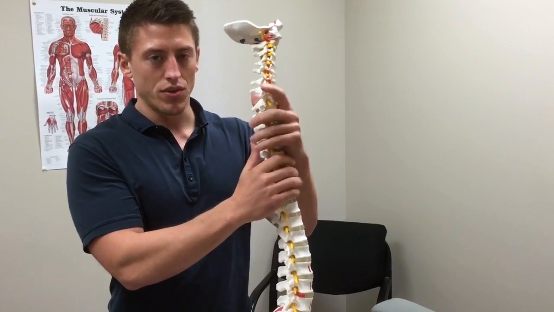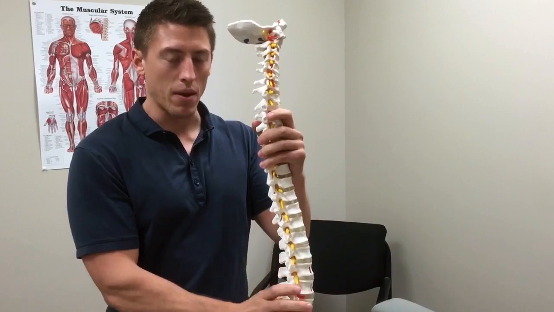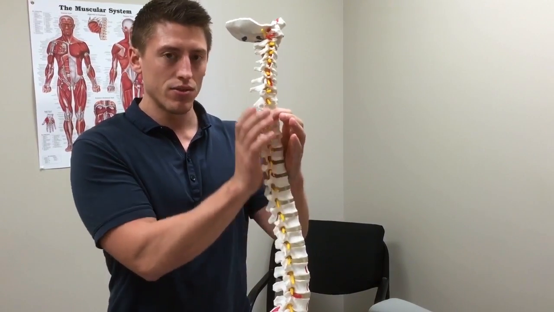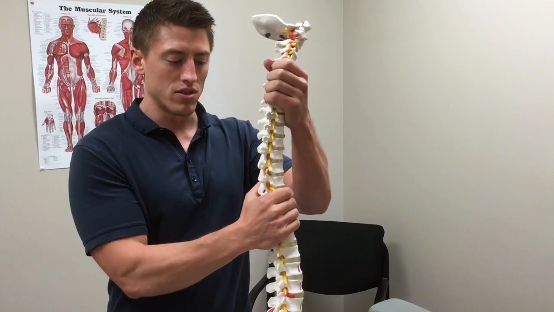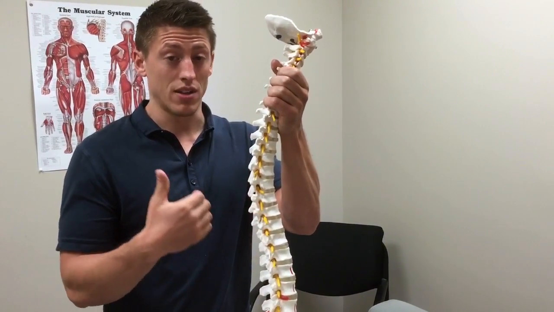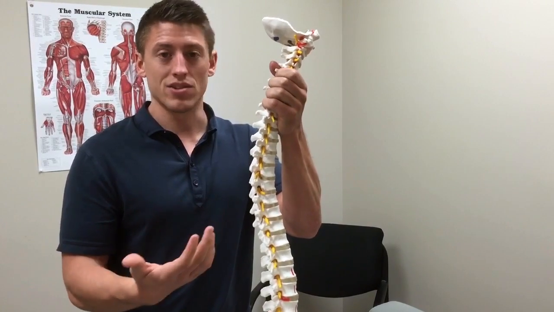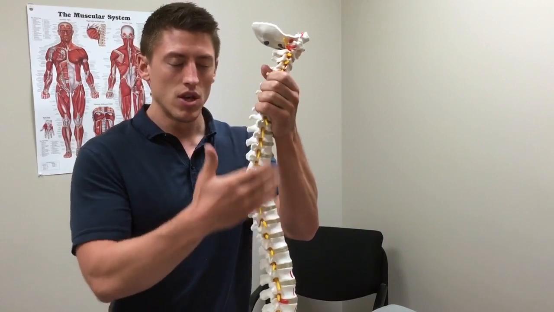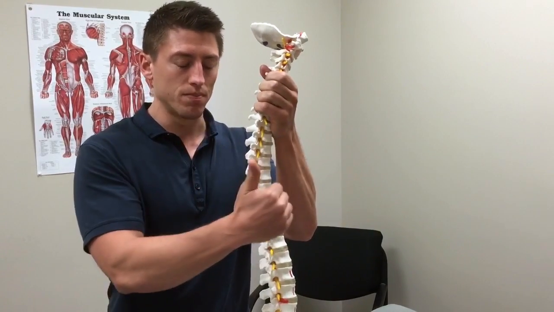What we'll often see with our patients that are experiencing low back pain is those patients will have a lot of difficulty extending through the T-spine, or they'll potentially be stuck in a flexed position. A lot of times this is due to the fact that most of us work in a seated position, in front of a computer, at a desk. So we'll get stuck in this flexed position.